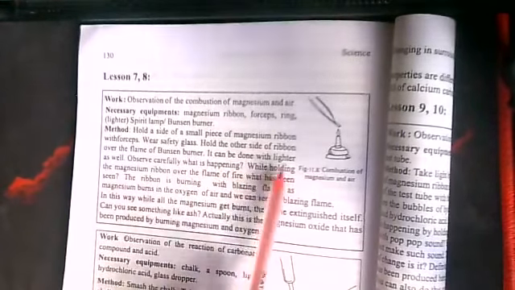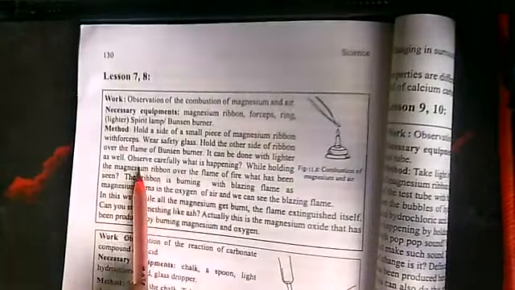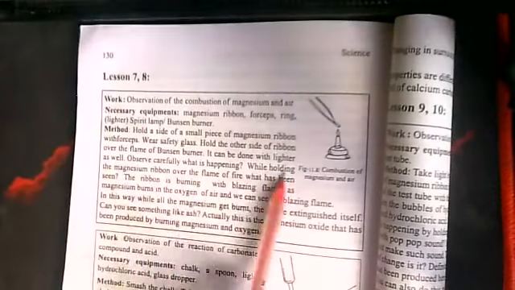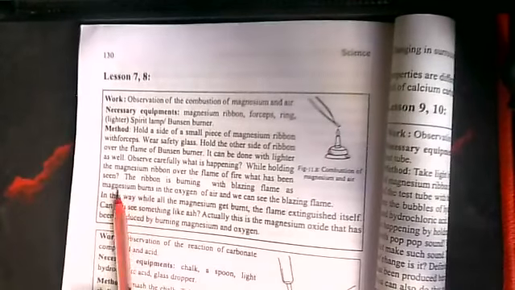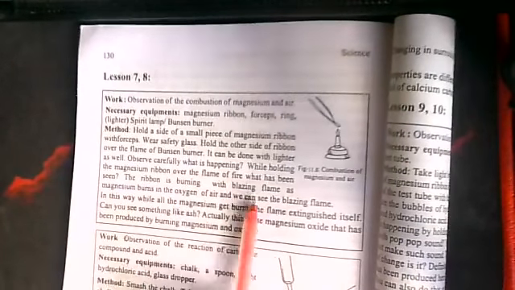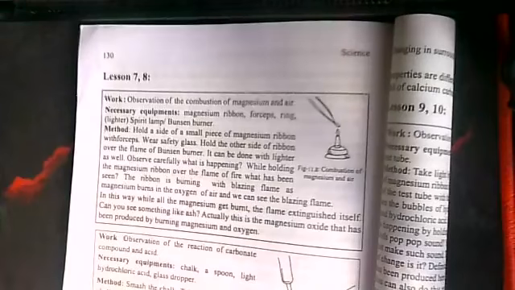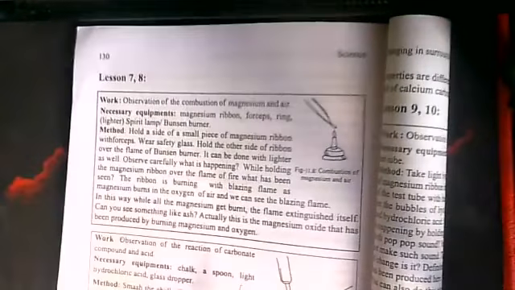It can be done with a lighter as well. Observe carefully what is happening while holding the magnesium ribbon over the flame. What has been seen? The ribbon is burning with a blazing flame. As magnesium burns in the oxygen of air, we can see the blazing flame. In this way, once all the magnesium has burned, the flame extinguishes itself.